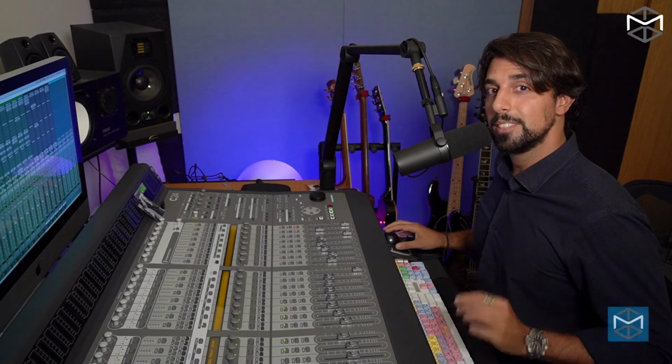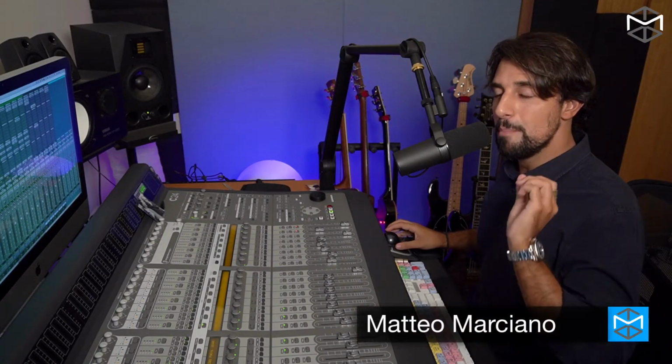Ciao everyone. In today's music tech tip, I want to show you an amazing trick in order for you to speed up your workflow to the limit.